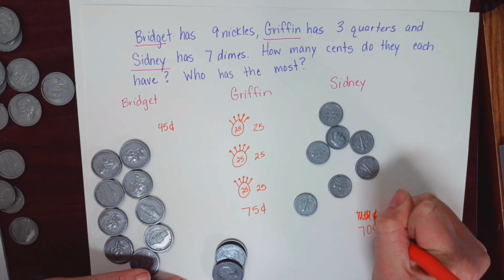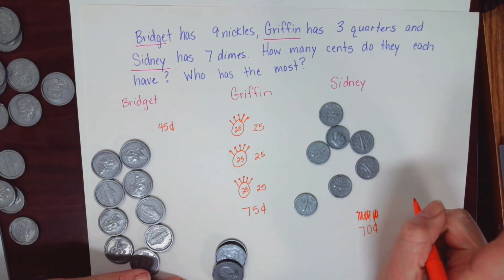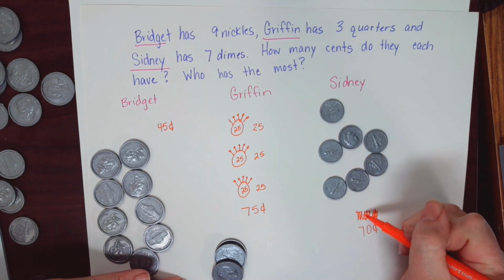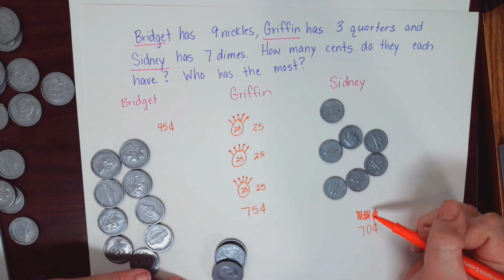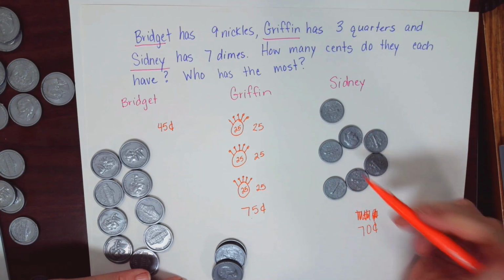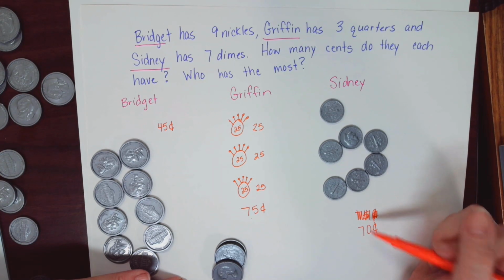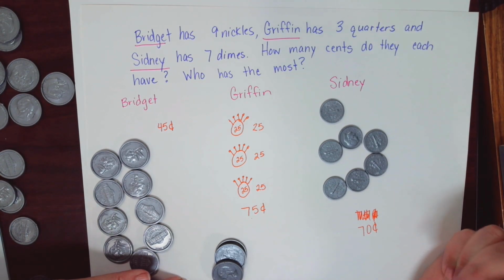I'm glad that didn't make sense to me. And it didn't make sense because I knew Sydney only had dimes. So therefore, she couldn't have had 5 in her cents place because I counted by tens. And if I count by tens, I'm not going to have a 5 there if I start with 10.